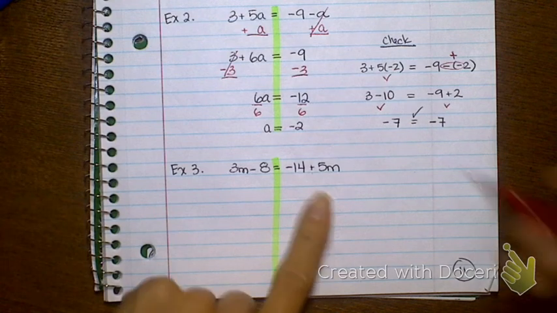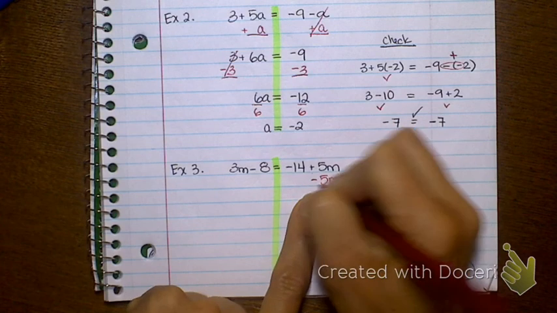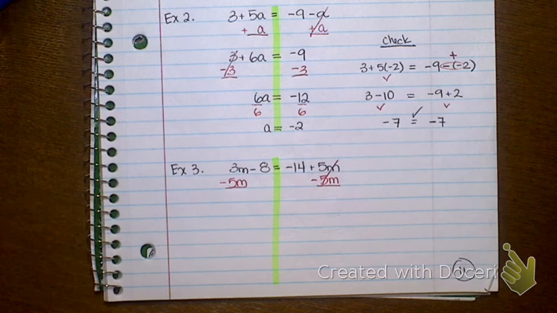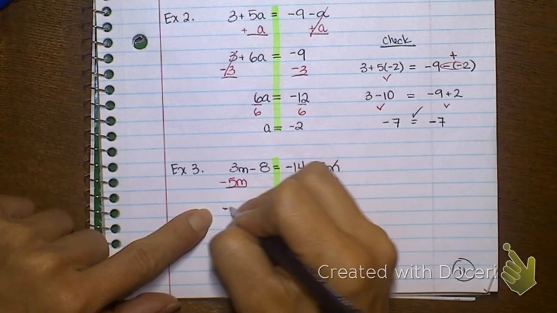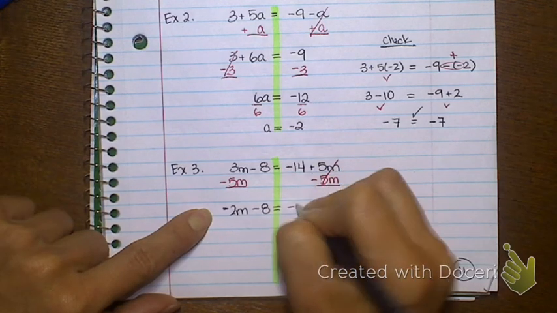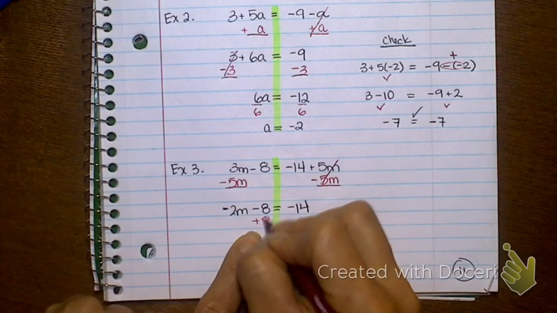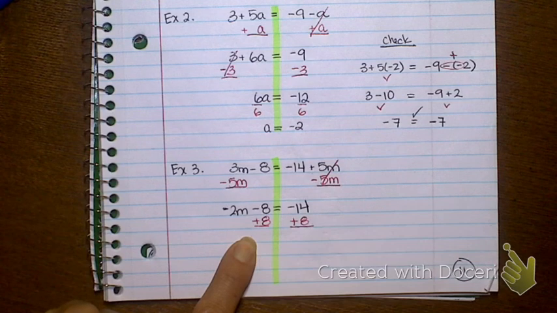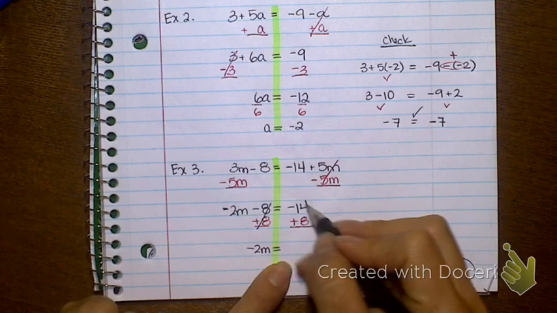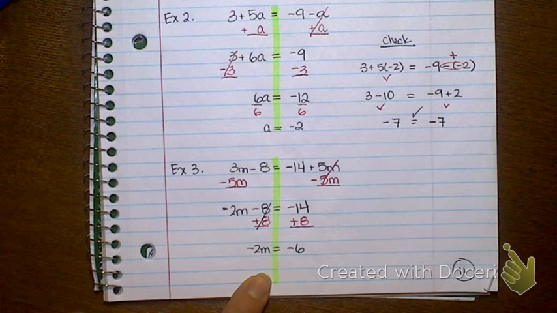Okay, did you guys start by moving the 5m? Okay, so we're going to do the opposite operation, which is subtracting it. Okay, what was 3 take away 5, or 3 and negative 5? Negative 2m. Good. Okay, next I'm going to move the constant, which is 8, by doing what? Adding 8 to both sides. Okay, so when I do that, I'm going to get negative 2m equals, what does this make? Negative 6.